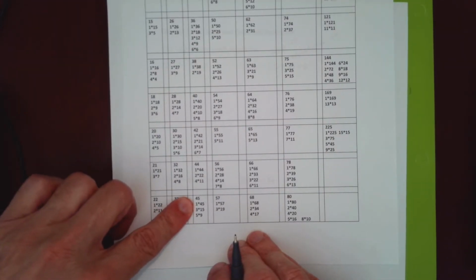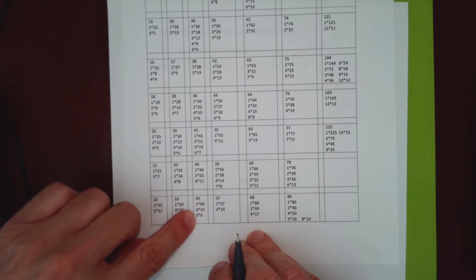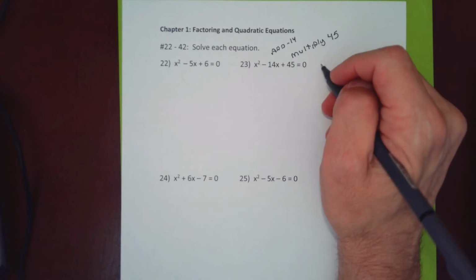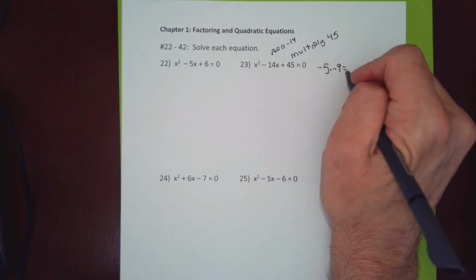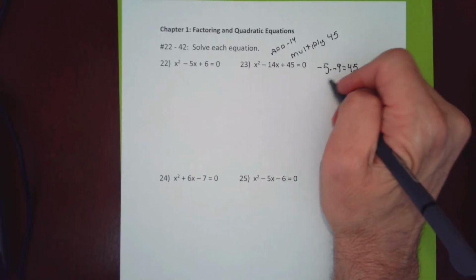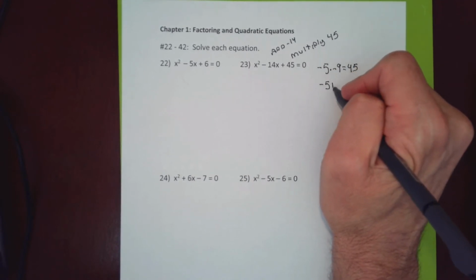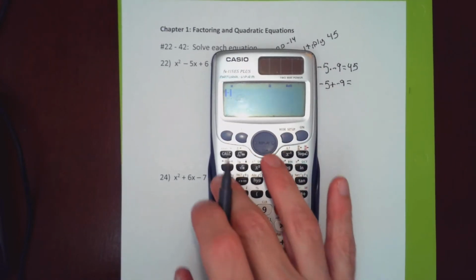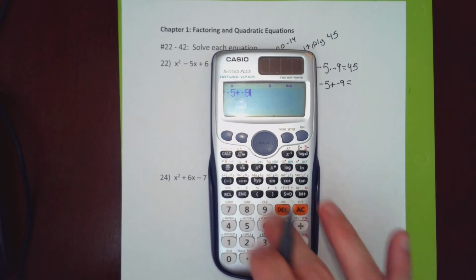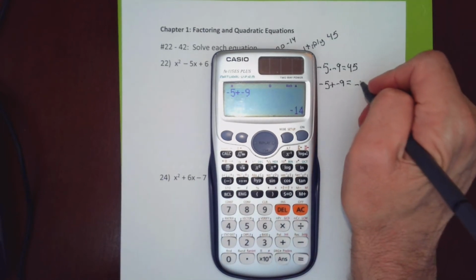Let me find 45 on my sheet. The pair that I'm going to find here, oh, you can't even see them yet, are either negative 1, negative 45, negative 3, negative 5, or negative 5, negative 9. I'm going to pick the negative 5, negative 9. Here's a double negative factor, negative 5 and negative 9. If I multiply those, they give me 45. And if I add those, negative 5 plus negative 9, that gives me negative 14.